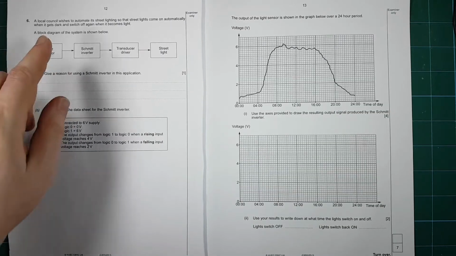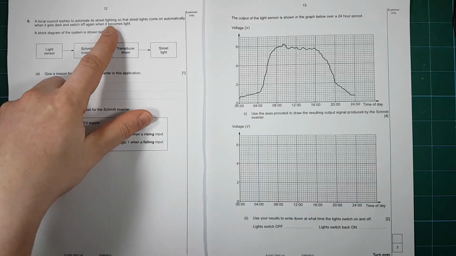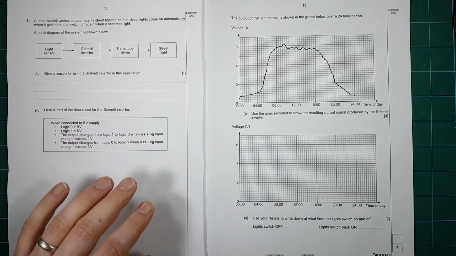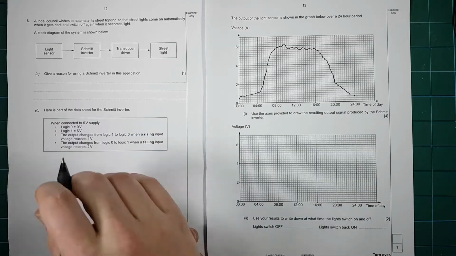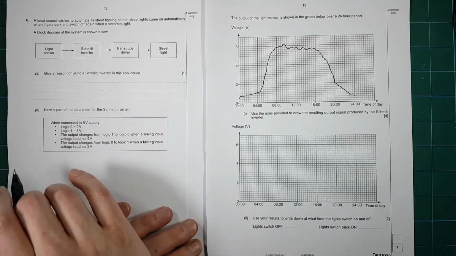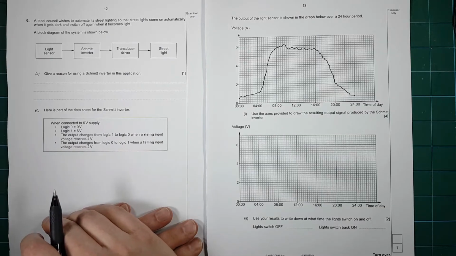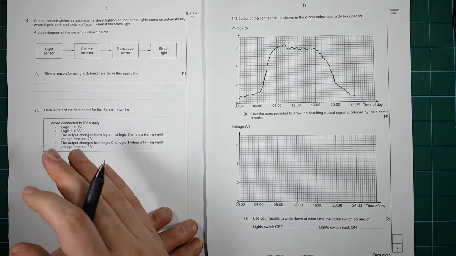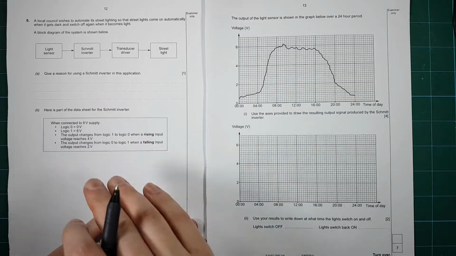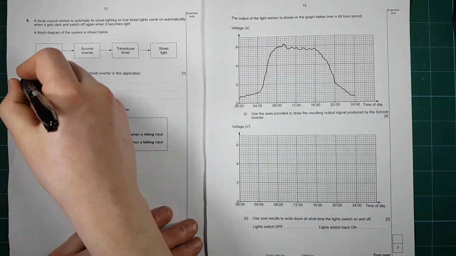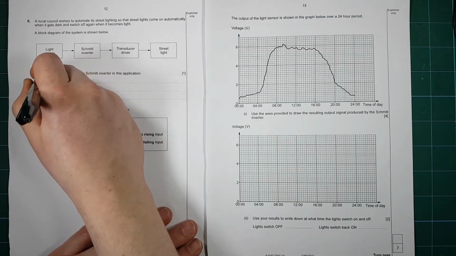Question 6. We've got an automatic lighting system with a simple block diagram there. And we're asked to give a reason for using the Schmitt trigger in this application. Well, the Schmitt trigger will mean that once the light either flicks on or flicks off, it will take a large swing on the input voltage for it to change to the other one. So it'll stop the light from flickering.